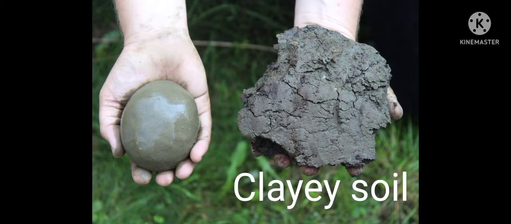Then clayey soil contains greater proportion of fine particles. It has little space for air. Water can be held in the clayey soil. That's why the clayey soil is heavy in weight.